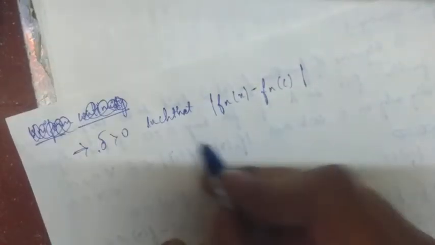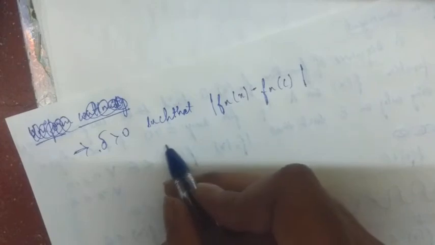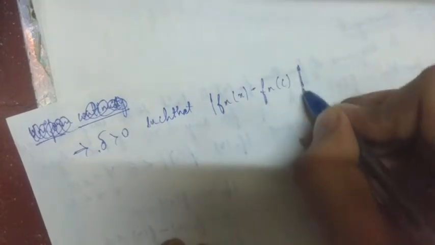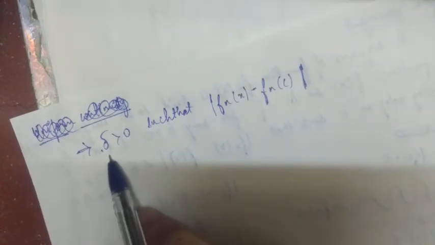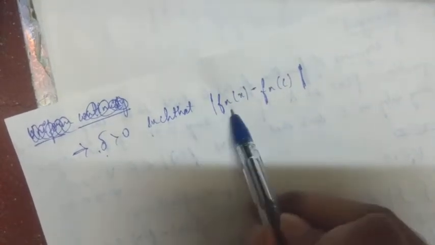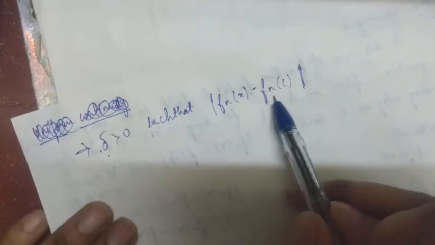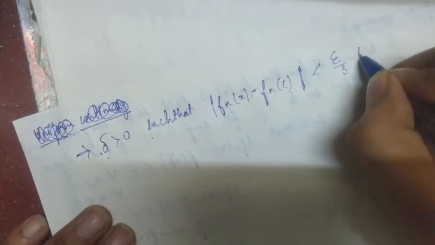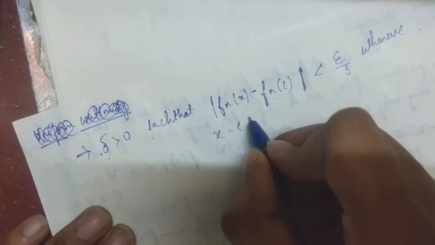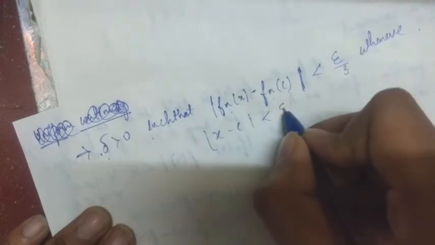So from the definition we take delta greater than 0 such that mod fn of x minus fn of c is less than epsilon by 3 whenever mod x minus c is less than delta.